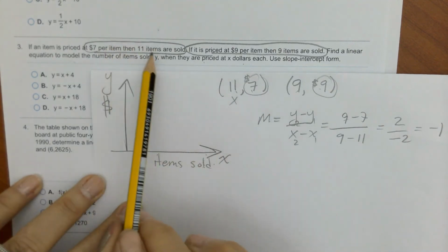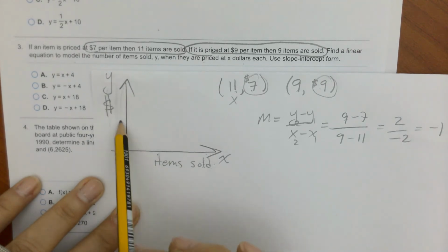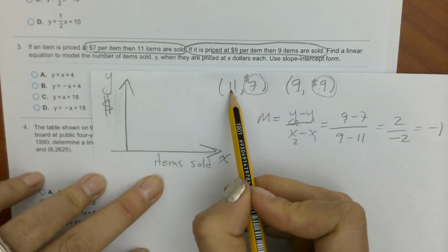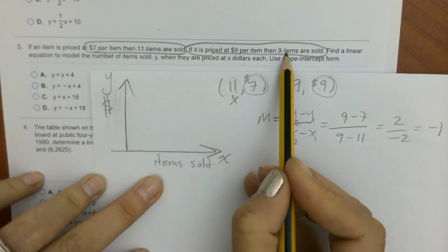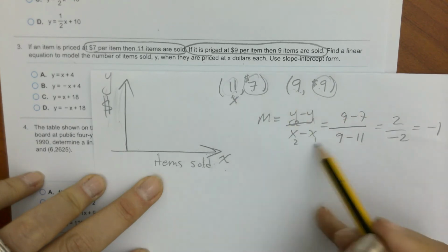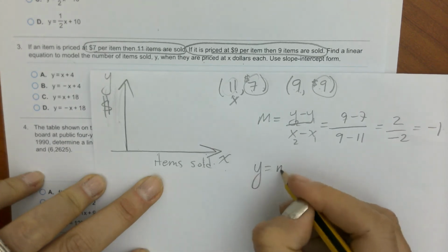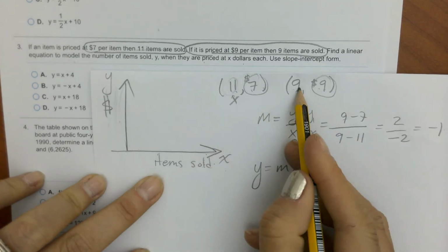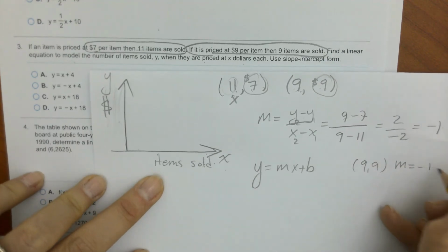So when we have items sold and money, money almost always goes here. Okay? So items sold is x. So I made my points where x is the number of items sold. So 11 items sold is $7. 9 items sold is $9. Now I find my slope, subtract my y values on the top, subtract my x values on the bottom, and I know my slope. What's your favorite equation? Yes, it should be this one. So I'm going to choose one of these. I'm just going to choose 9, 9, because that's repeated. So I'm going to choose 9, 9, and my slope is equal to -1.